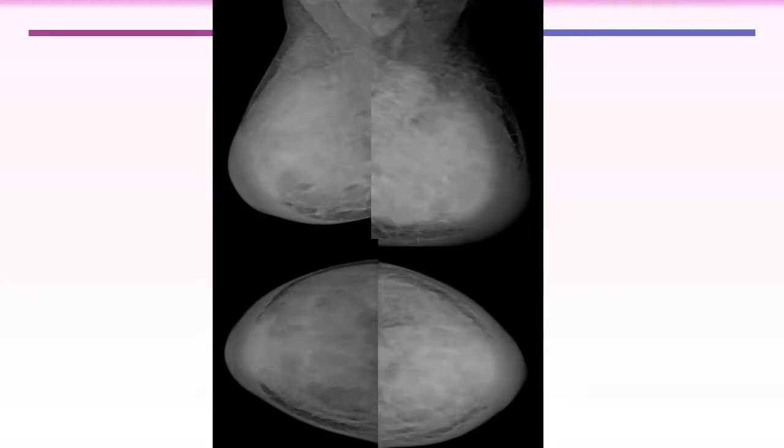Showing bilateral extensive breast edema with ligamental thickening, trabecular thickening, and skin thickening. Yes. Increased breast density, trabecular thickening, and skin thickening. What else?